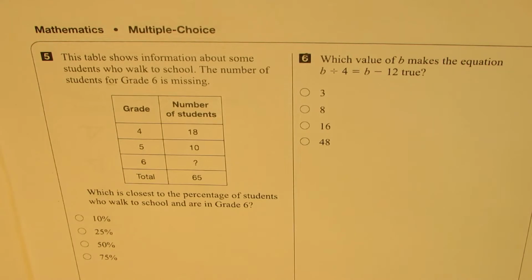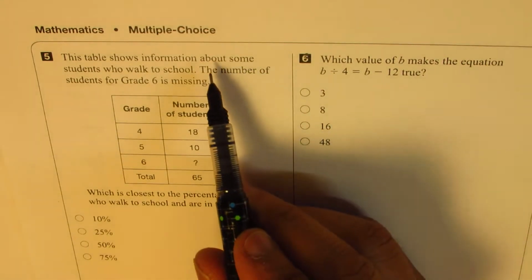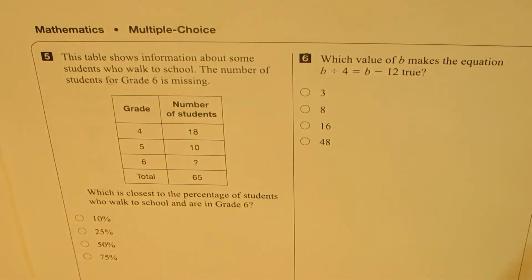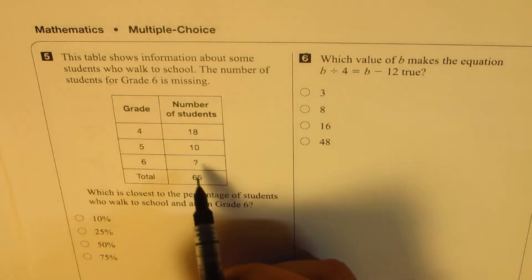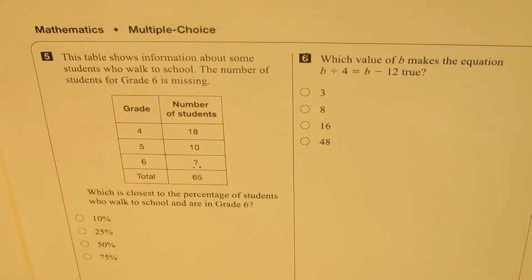Question number 5. This table shows information about some students who walk to school. The number of students for grade 6 is missing. So this number is missing, which we need to figure out.